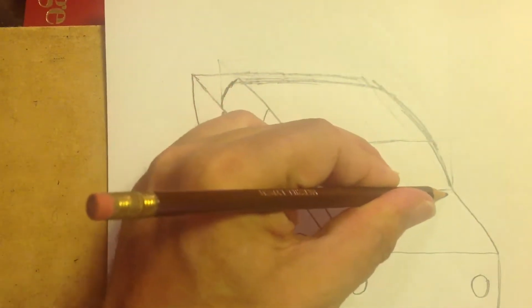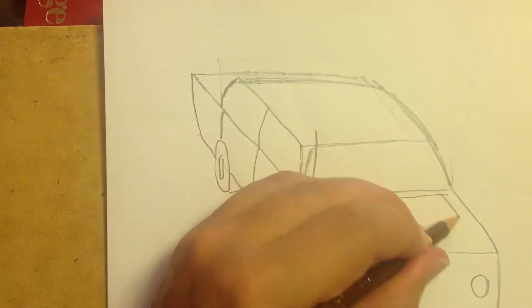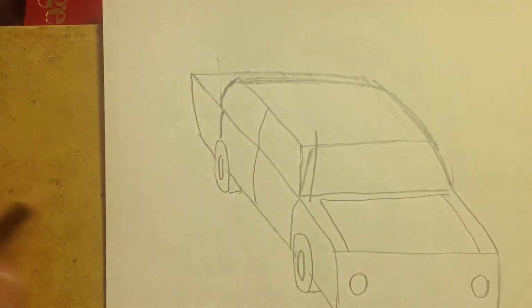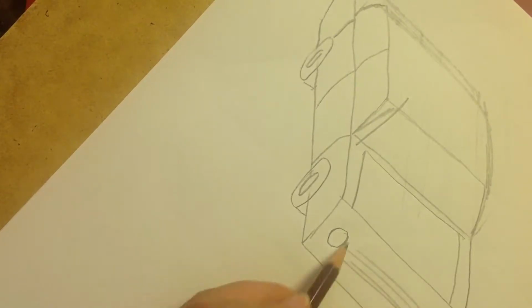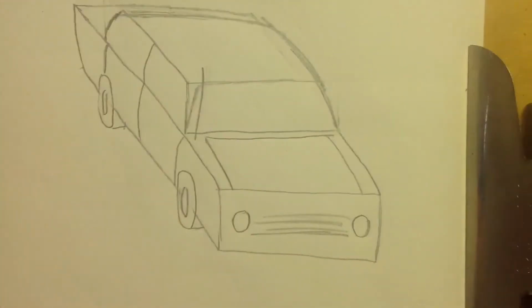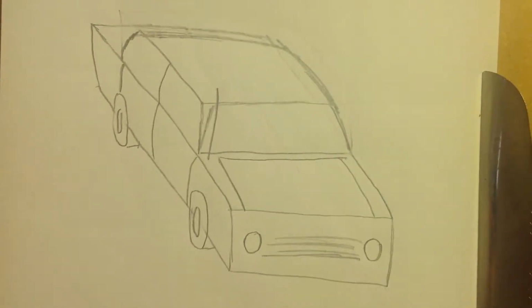And again, this is a beginner's class, so I'm not expecting anyone to do too much. You know what? Let's throw a grill in there. Make it very simple. And then we have a very basic generic car.